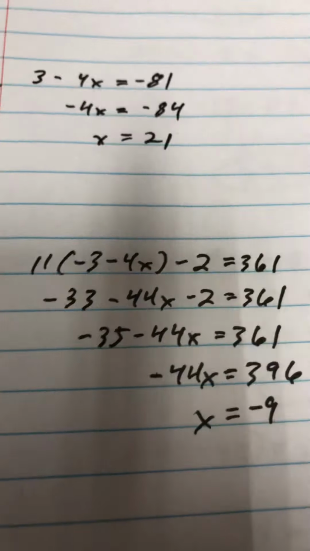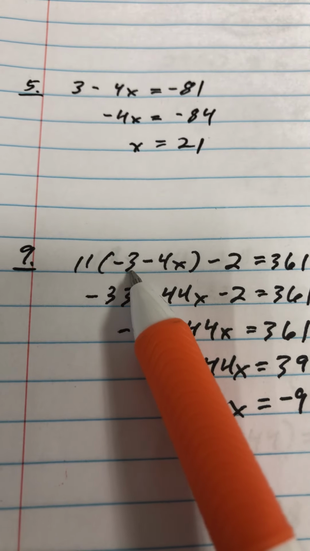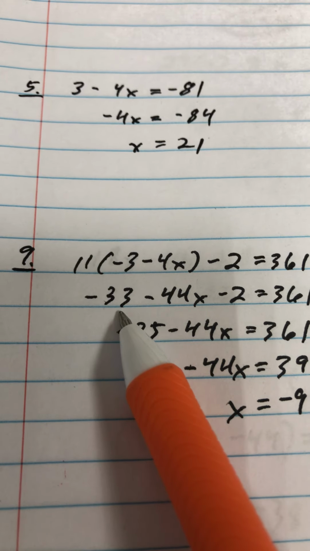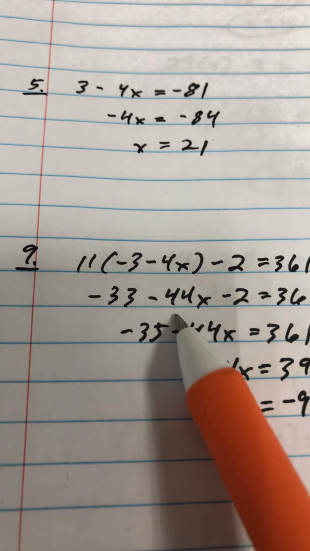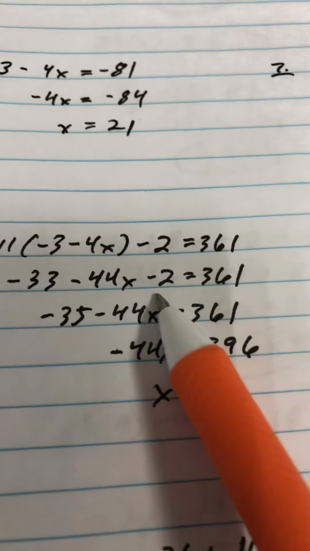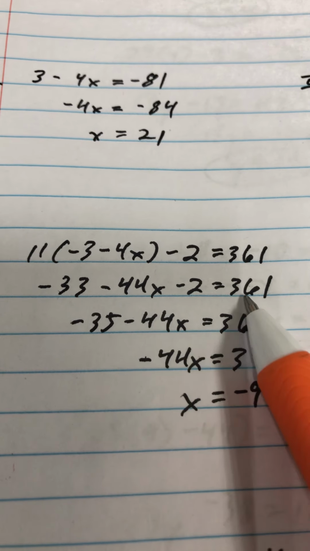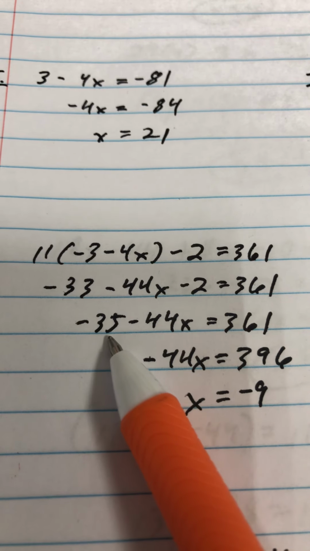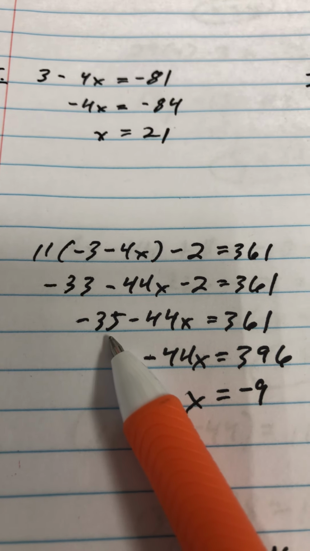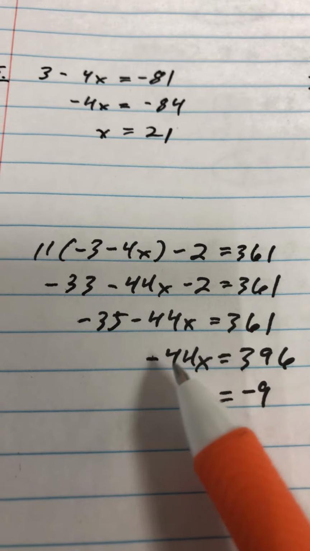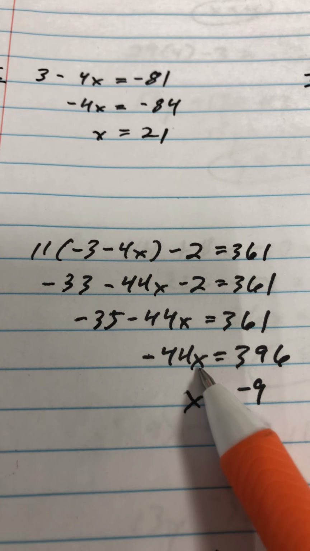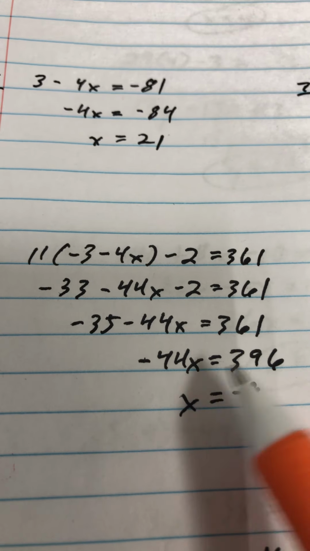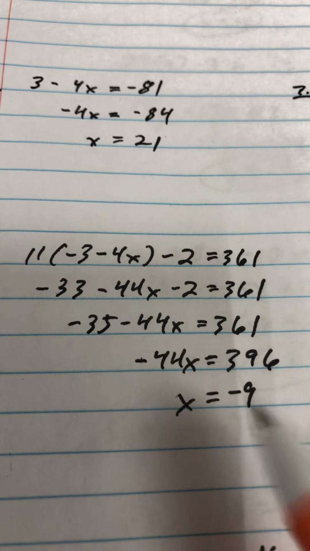For number 9, I take 11 times negative 3, and I get negative 33. 11 times negative 4, and I get negative 44x. And the rest of the problem I just rewrite. I combine these terms to get negative 35. I add 35 to both sides. I'm starting to narrow it down to get that x by itself. I divide both sides by negative 44. I get x equals negative 9.